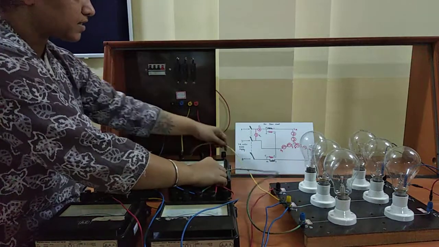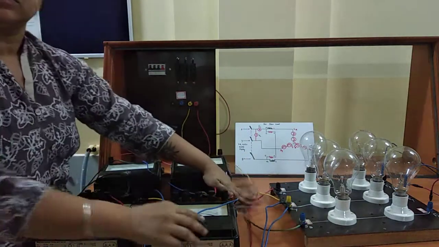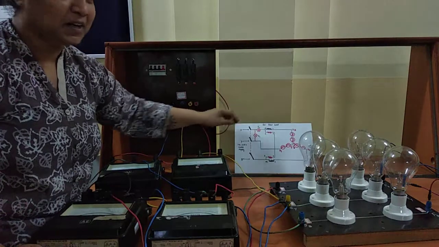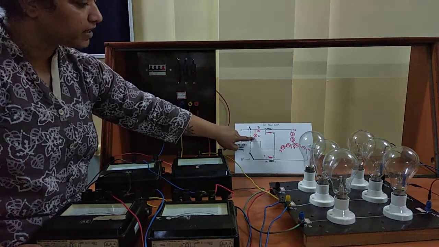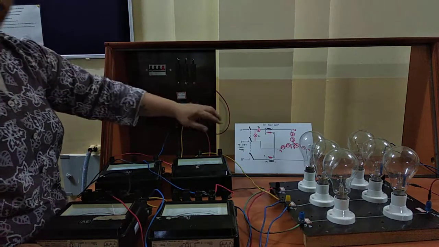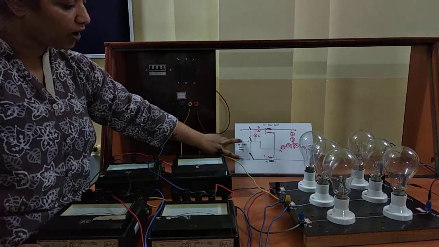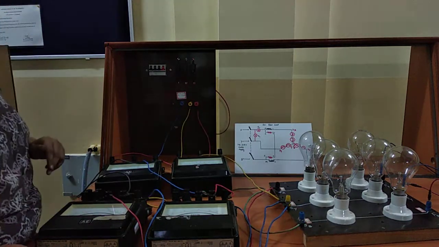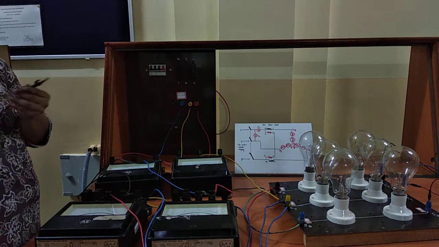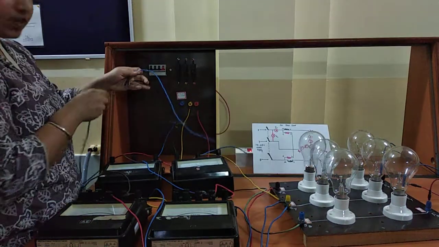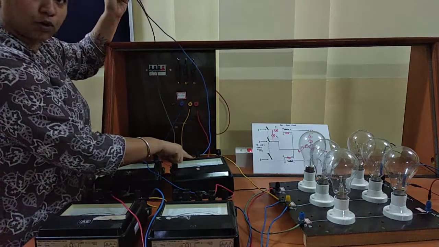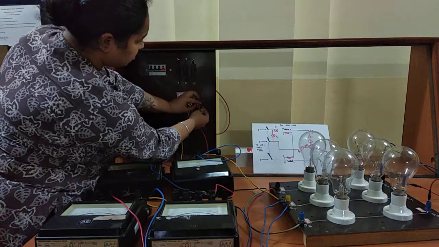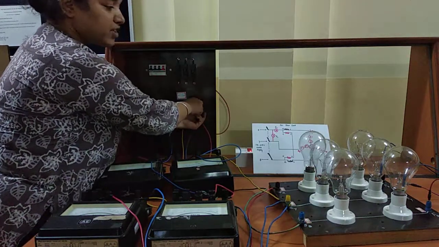Alright, now the circuit is complete. We have connected all the circuit connections. Let us now connect the voltmeter across the line terminals. Since this is a balanced circuit, we can either connect it between RY or YB or RB. For this example, we are connecting it across the points R and Y. So now, from common and 600 volts, this will be connected to the points Y and R to measure the line voltage.